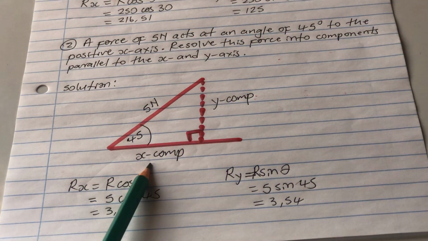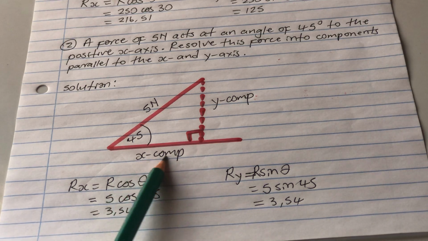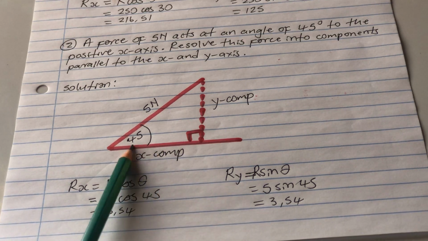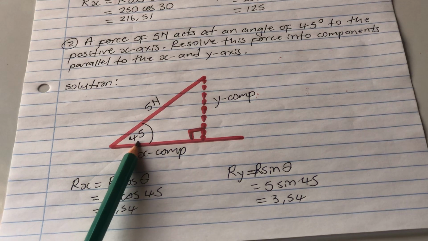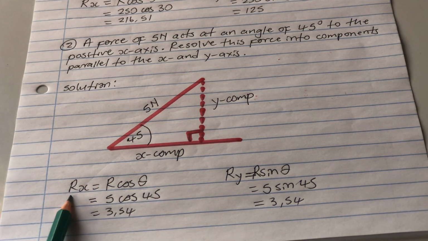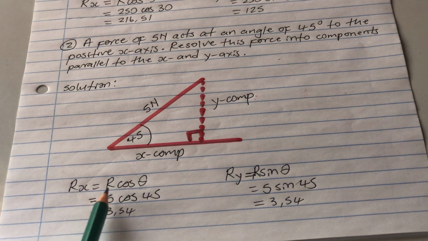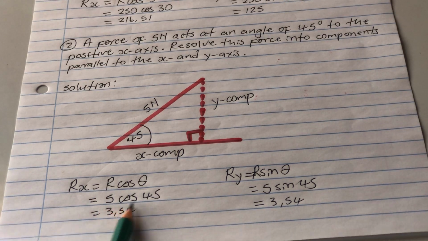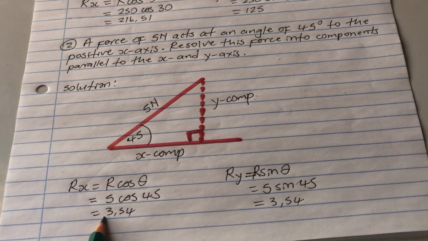This x component, or this side, is adjacent to the angle that we are given here, so it will contain cos. Here's the formula: Rx equals R cos theta. Substituting, 5 cos 45, pressing these numbers as they are, we get 3,54.